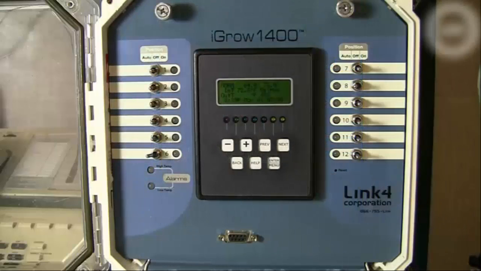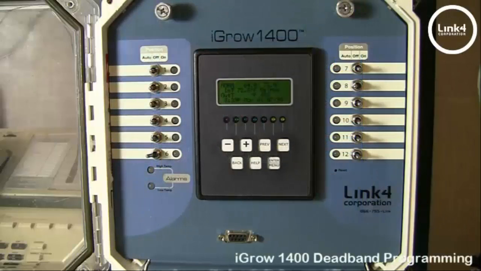In this video, we will be discussing deadband understanding and programming. After you have established set points, stages, and stage widths, deadbands are also essential in your programming.